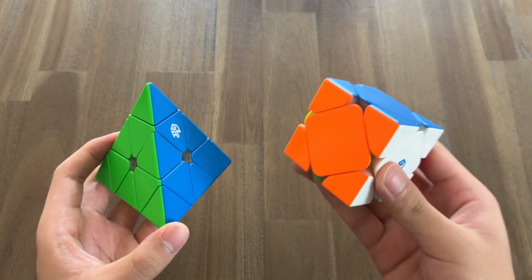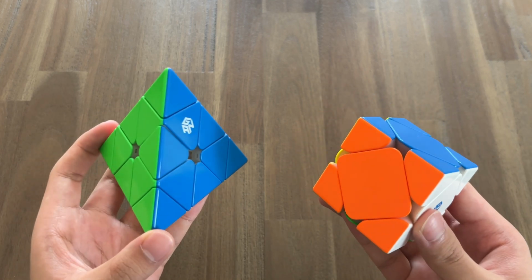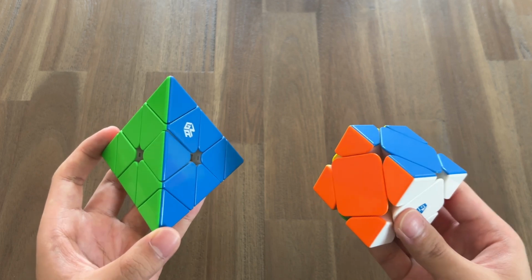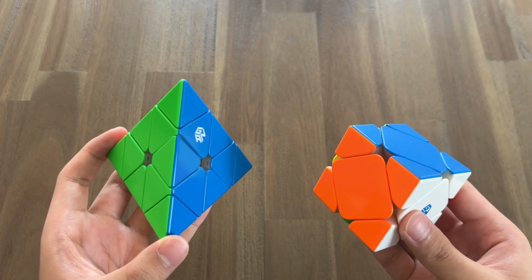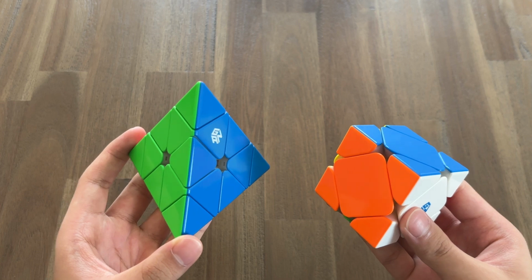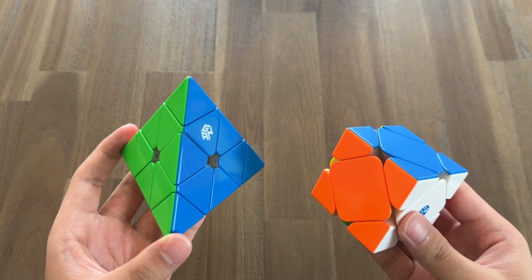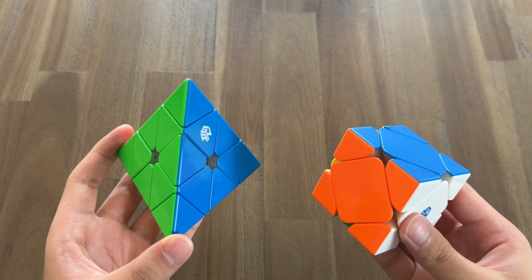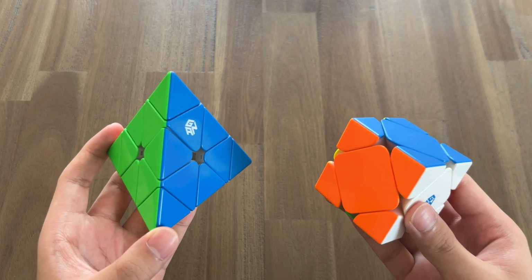Now that you know that this Skewb and this Pyraminx are actually more similar than it seems, it's a perfect way to show that you shouldn't judge a book by its cover, and a puzzle by how it looks. Sometimes, even though a puzzle seems like it doesn't have much to offer, if you look hard enough, there's always something interesting that it holds. I hope you guys enjoyed this video, and I'll see you guys next time.